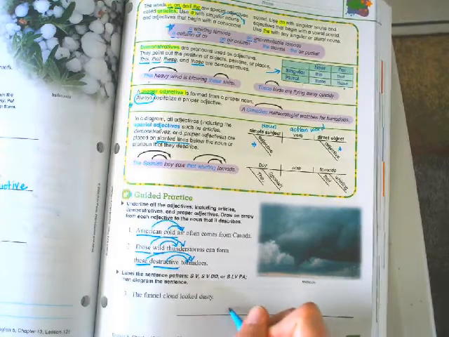Alright, now number 3, you have to diagram the sentence. The funnel cloud looks dusty. Remember, we draw a line that looks just like that. That separates your simple subject and your predicate or your verb. So you ask yourself, well, after you read the sentence, what is the sentence all about? The funnel cloud looks dusty.